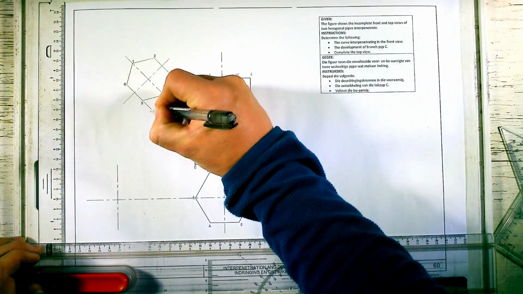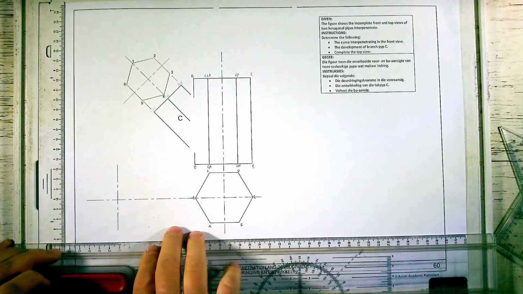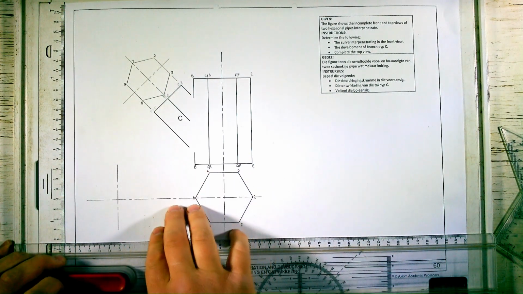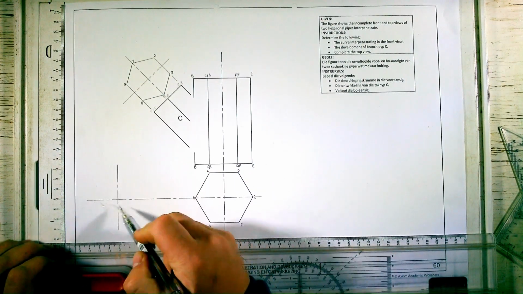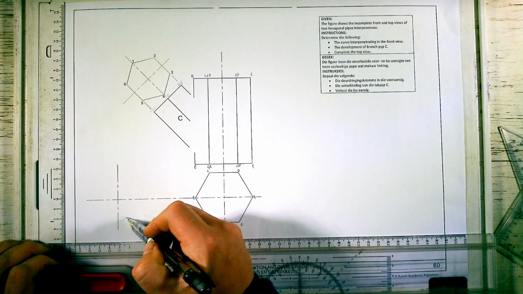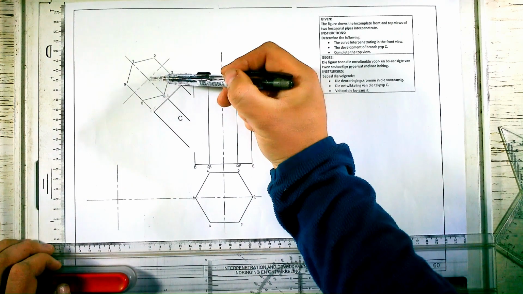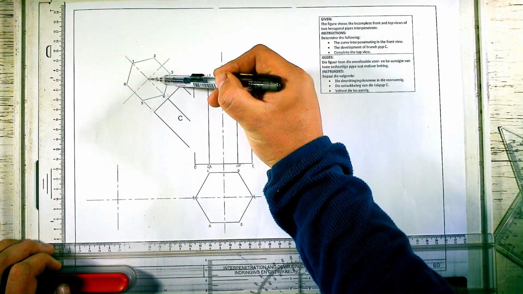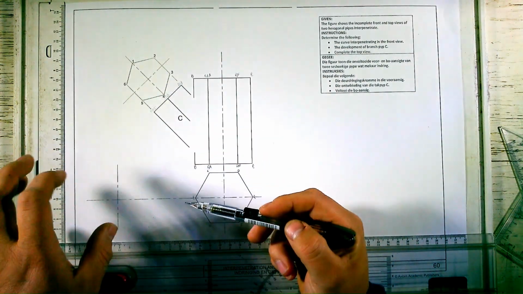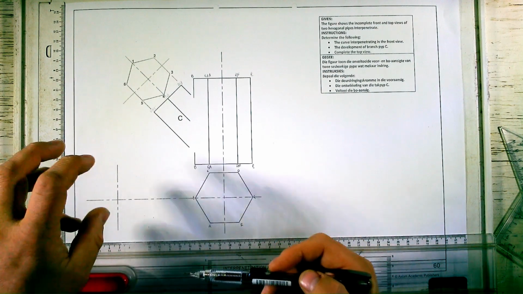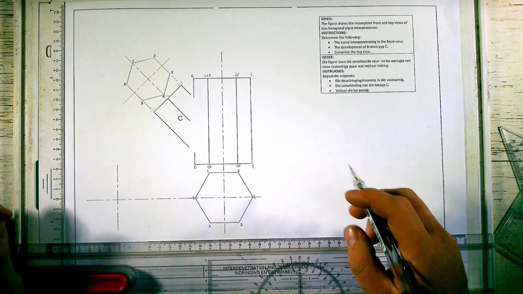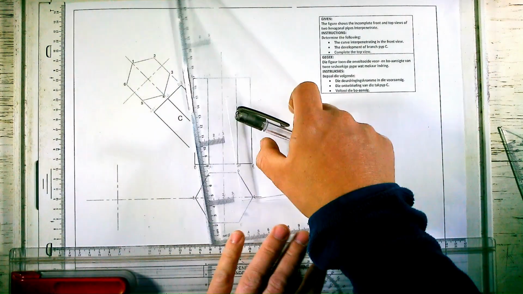This is 1 and 4, 6 and 5 down towards my top view, and then we can see here that it gives us a space to do an auxiliary view. But the most important thing is here we must draw the hexagon at the correct angle. Okay, so I will show you now how to determine that.